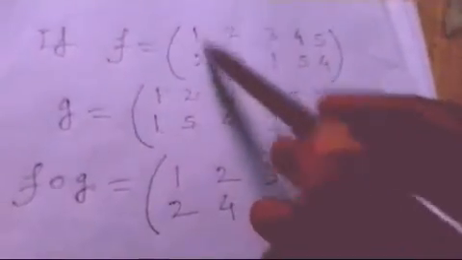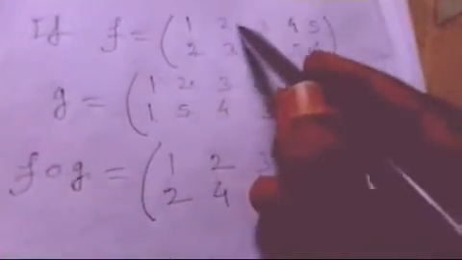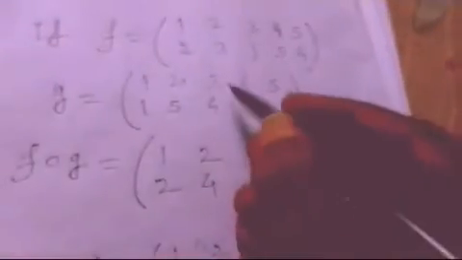And correspondingly, if we find GOF, what happens there? Then we calculate from this side. F is given first priority. 1 is mapped onto 2 and 2 is mapped onto 5, so 1 is mapped onto 5. 2 is mapped onto 3 and 3 is mapped onto 4, so 2 is mapped onto 4. 3 is mapped onto 1 and 1 is mapped onto 1, so 3 is mapped onto 1.